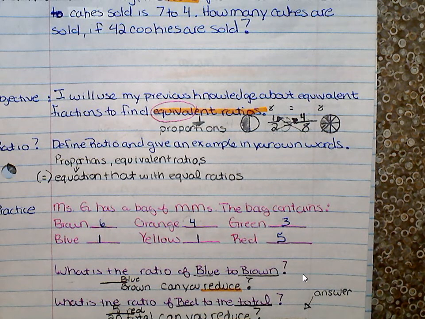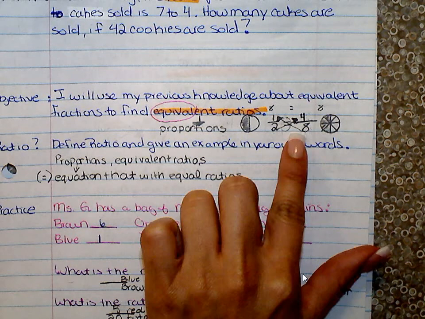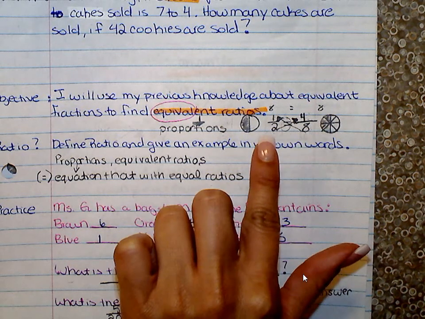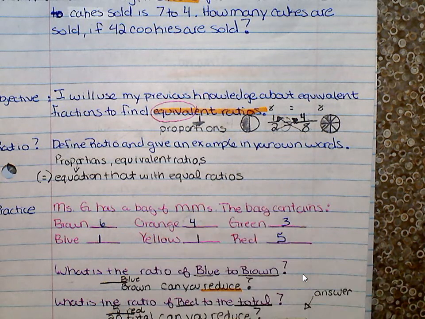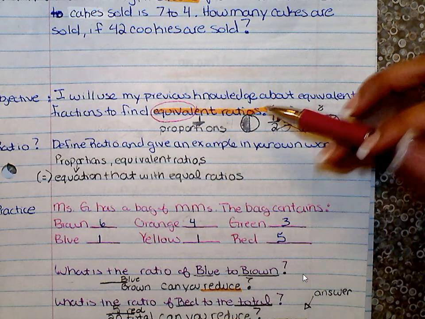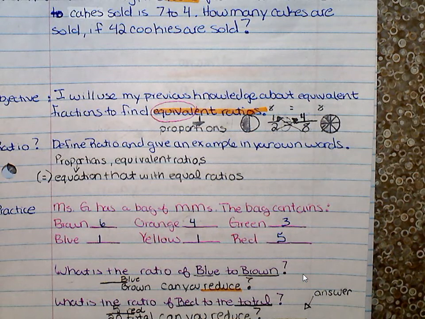And remember that we talked about that equivalent means equal. So that's this over here. So we know that 1/4 equals 4/8. Those are equivalent fractions, they're equivalent ratios because they have the same value.